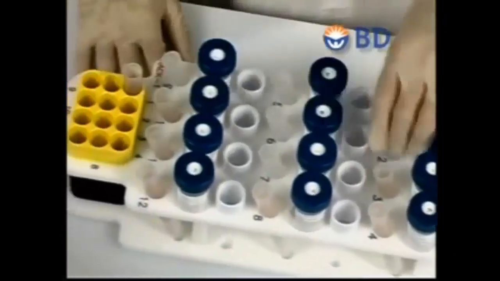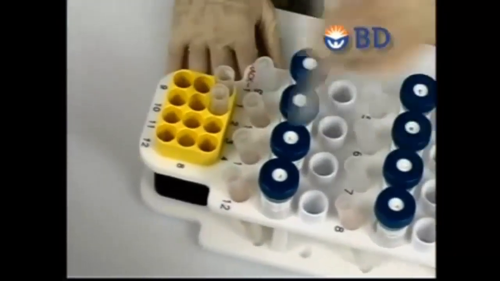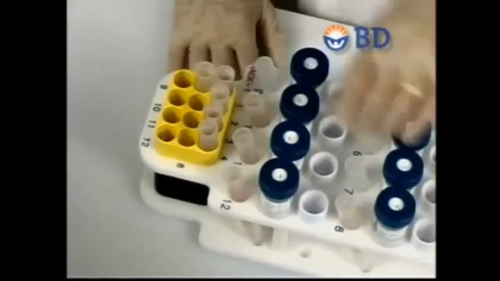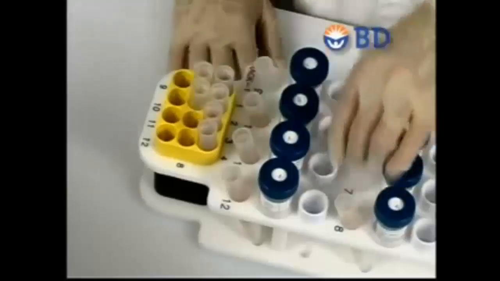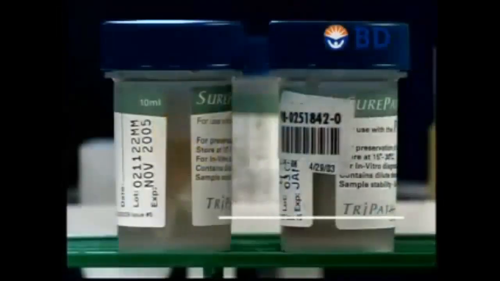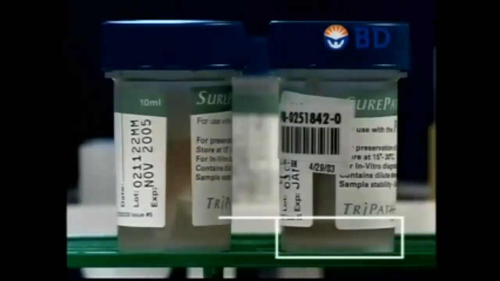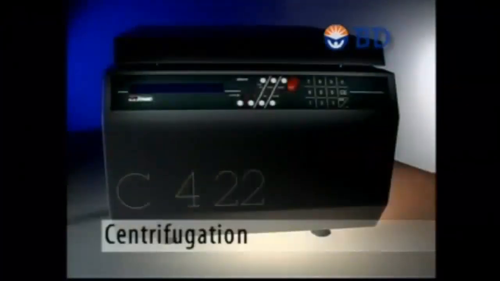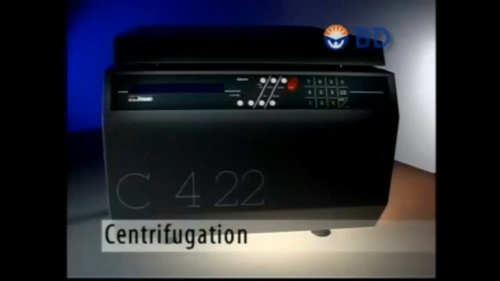After the PrepMate cycle is complete, the centrifuge tubes are transferred to the centrifuge bucket for processing. This process takes approximately 3 minutes per tray of up to 12 vials. The 2 milliliters of remaining sample within the SurePath collection vial can be immediately stored or redirected for additional testing. A pre-programmed centrifuge is provided with the PrepStain system and can be used for both gynecological and non-gynecological applications.